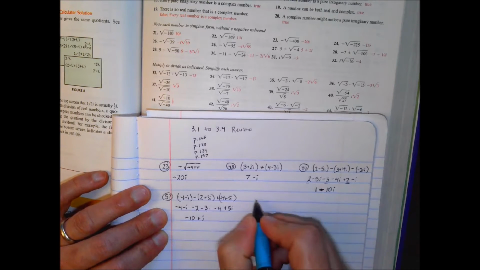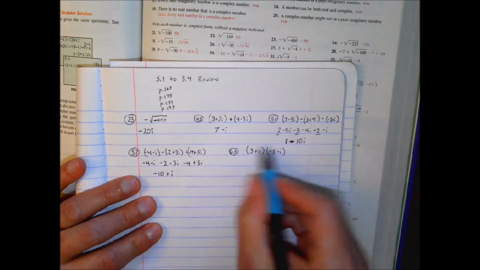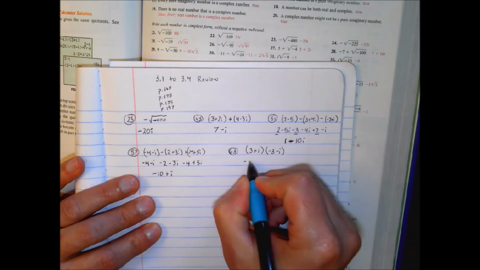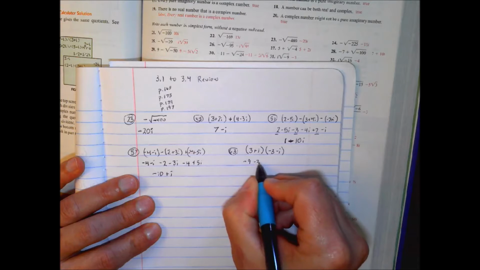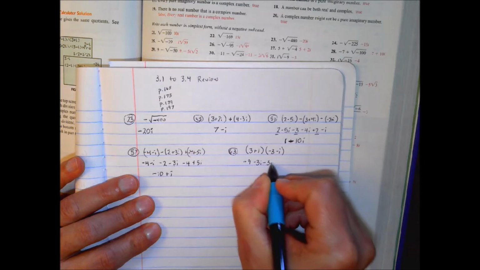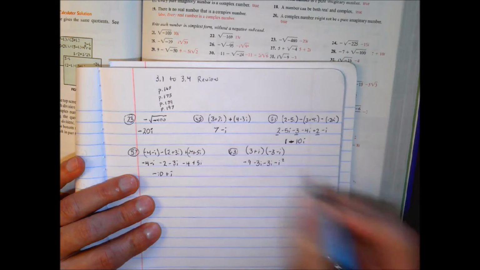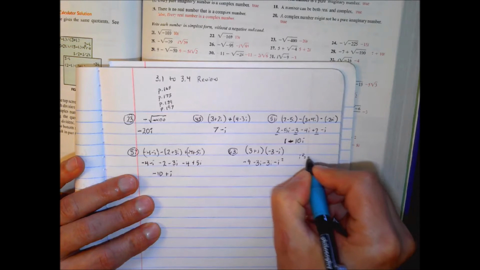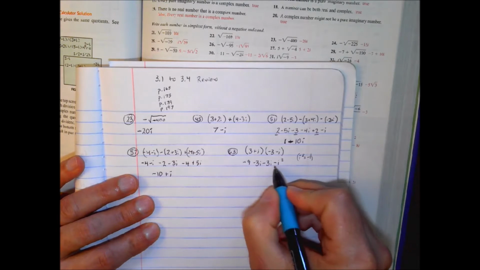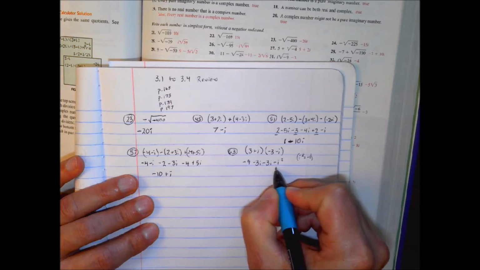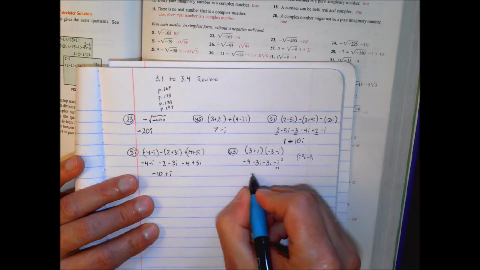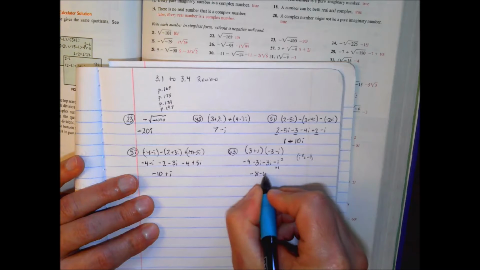Number 63. We're now multiplying. 3 plus i times negative 3 minus i. Okay, so we're going to distribute everything through. 3 times negative 3 is negative 9. Negative 3i, negative 3i, negative i squared. Okay, and remember that i squared is equal to negative 1. So this makes this a negative 1, which makes it a plus 1. Adding that to negative 9 makes it negative 8 minus 6i.